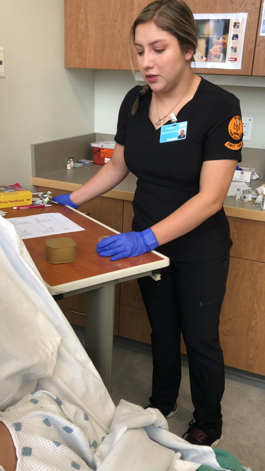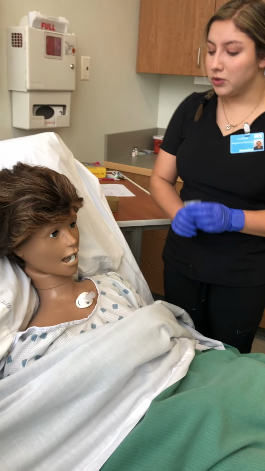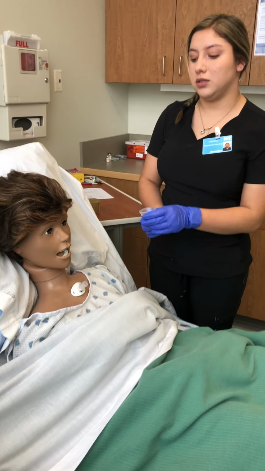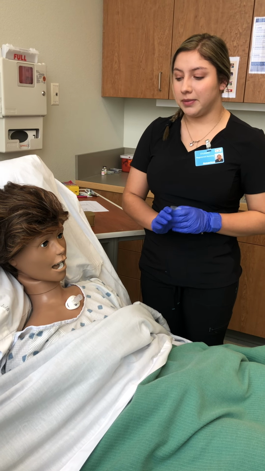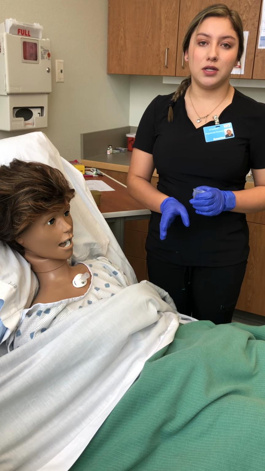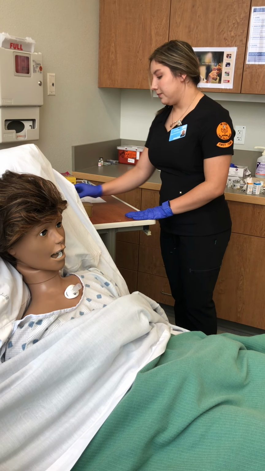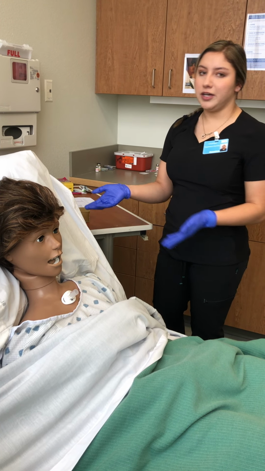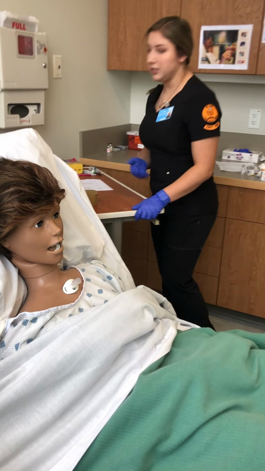This one is by mouth. Are you able to take this on your own? Yes. Okay. I will make sure to stay by my client's bedside until he has fully taken his medication. I already had him sitting up, so he would sit up when he takes oral medication.